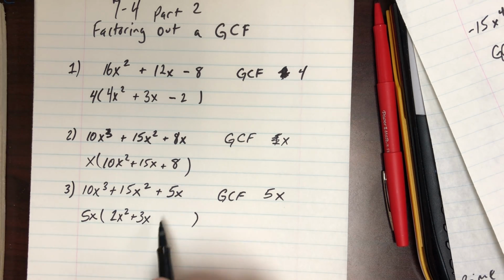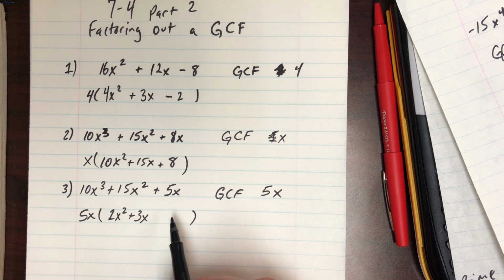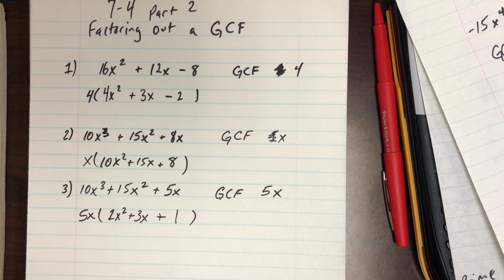So what can go here so that I do 5x times it, and I get that? There you go. Another way to think about this is 5 divided by 5 is 1, and x divided by x is 1. All right, next example.